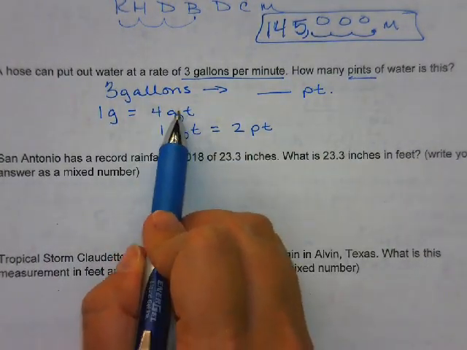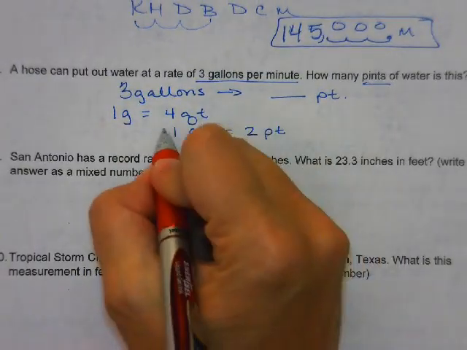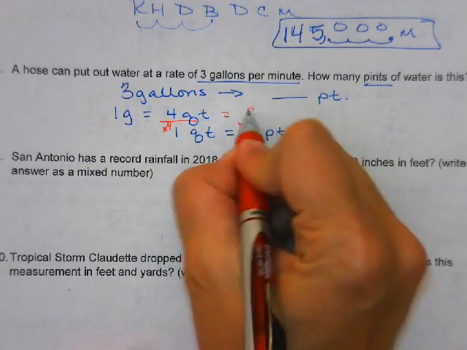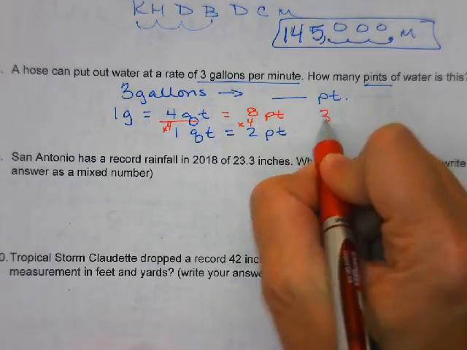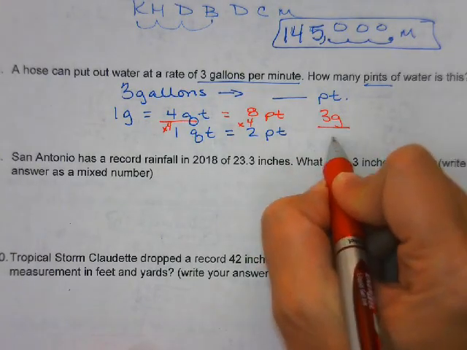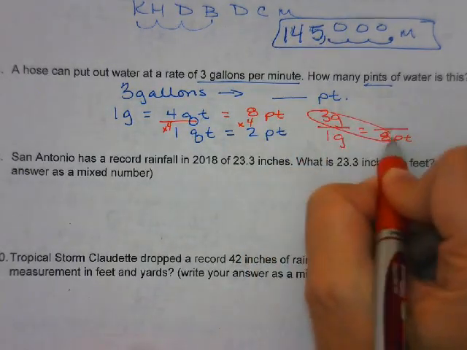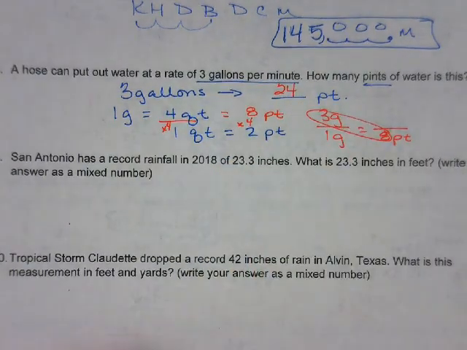I need to go to 4, so I'm going to say times 4. It's kind of like a scale factor, right? So this is times 4 to get up here, so I need to do times 4 here. So 8 pints are in a gallon. Well, if I have 3 gallons, and I know that 1 gallon is 8 pints, then I can cross multiply, and I can see that this is 24 pints. Okay, so you're going to have to use that conversion.